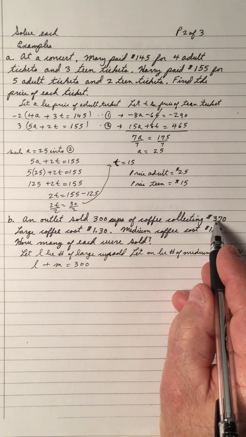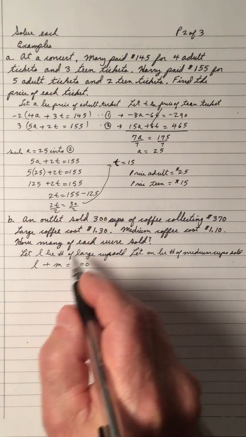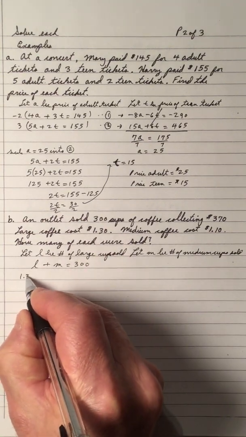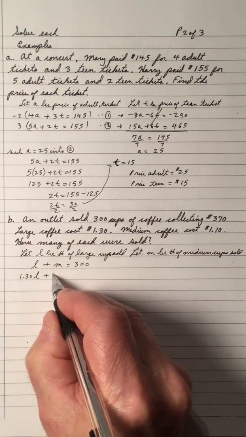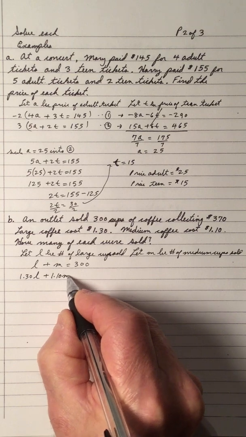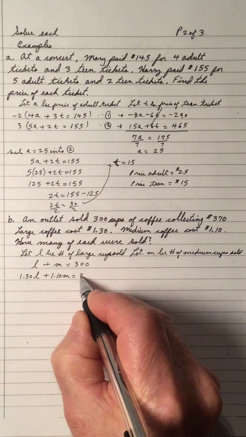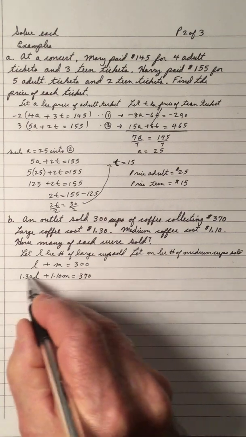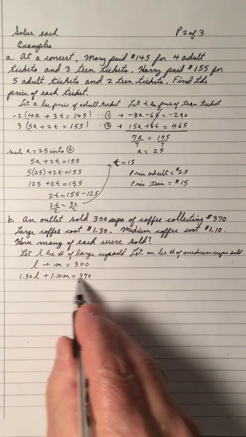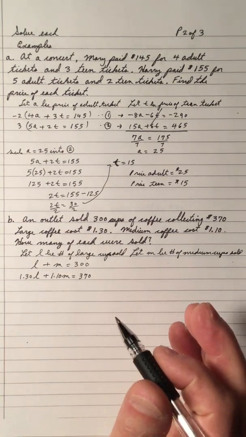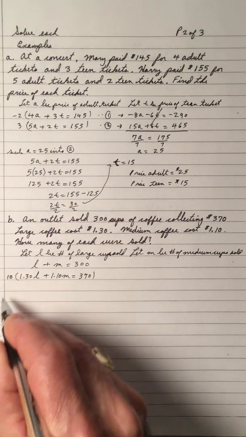Now the collecting $370 goes along with multiplying the price by the number of cups. So if I take $1.30 and multiply it by the number of large cups, and take the $1.10 and multiply by the number of medium cups, I will get 370. These are dollars. Now I can put the dollar signs on these, but they're all dollars. Now, interesting that I have decimals here. Do you want to deal with the decimals or not? What I do is I take this equation and I multiply it by 10.